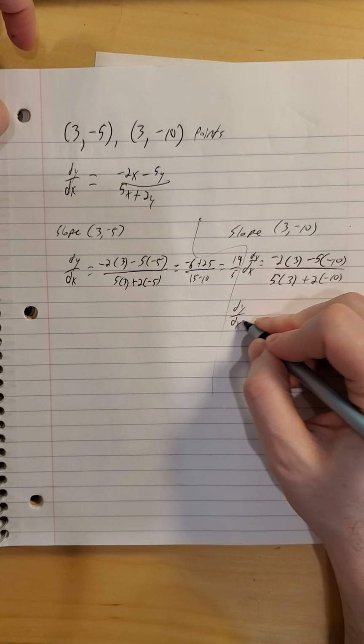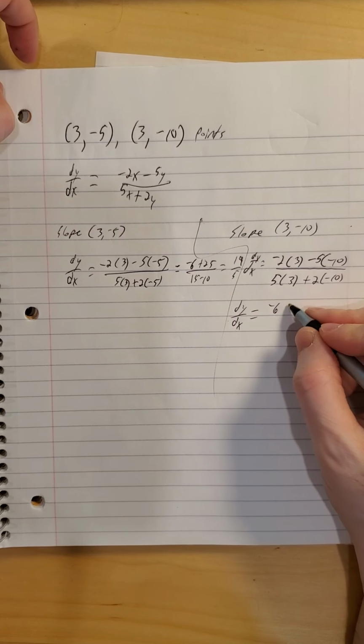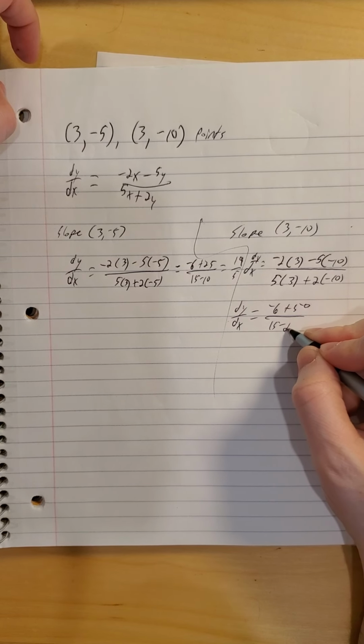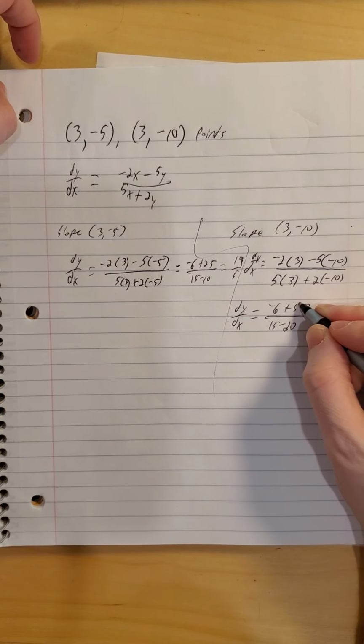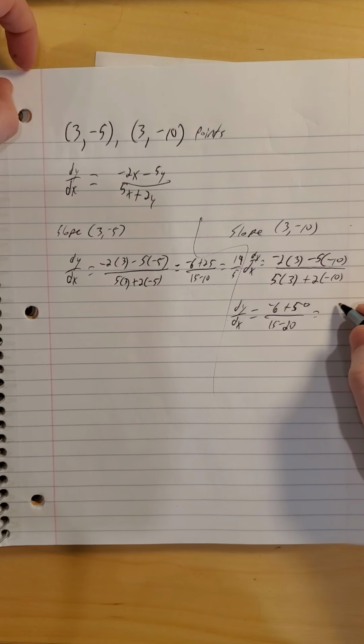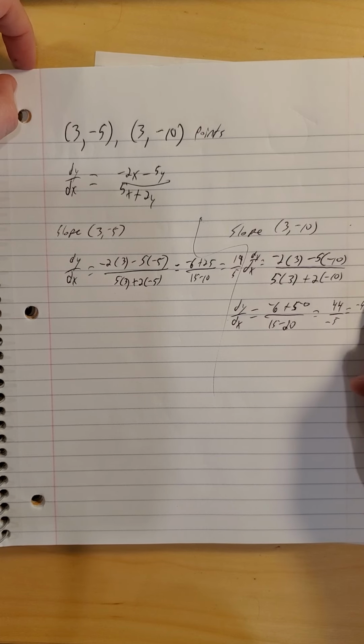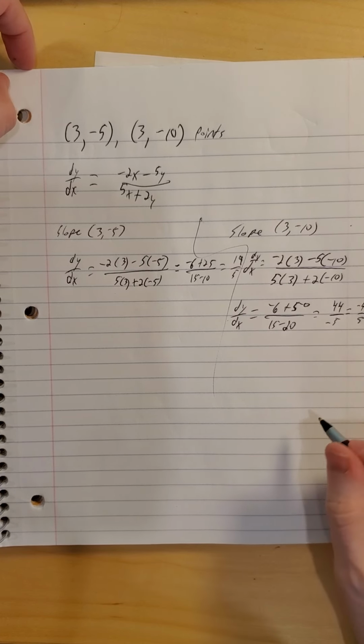So dy/dx is negative 6 plus 50 over 15 minus 20. So we have 44 upstairs and negative 5 downstairs, so negative 44/5.